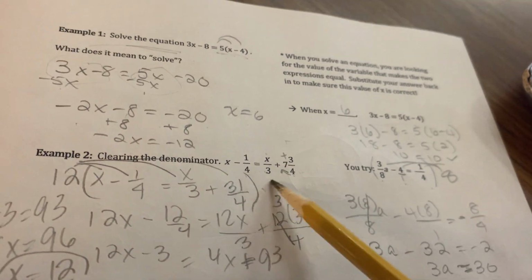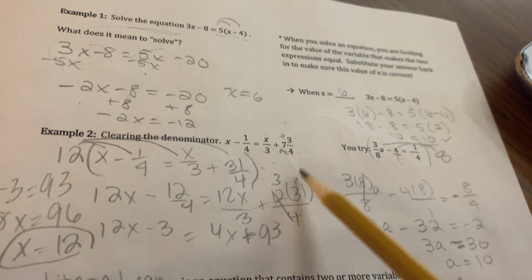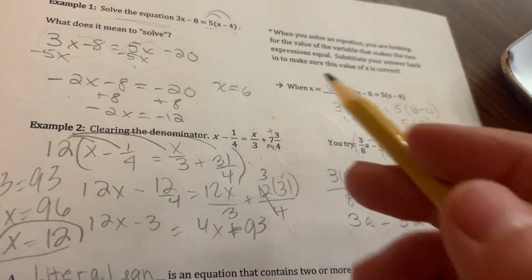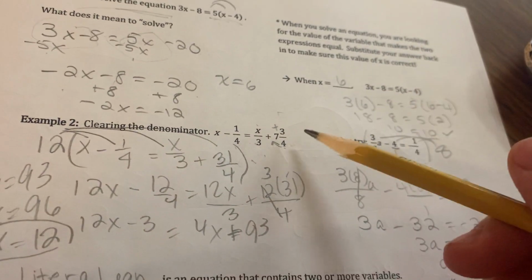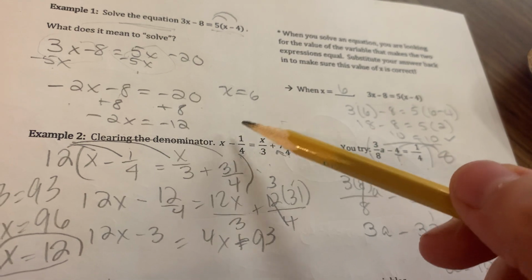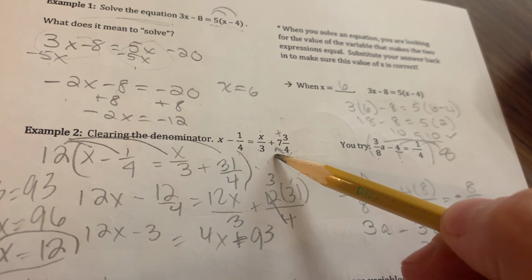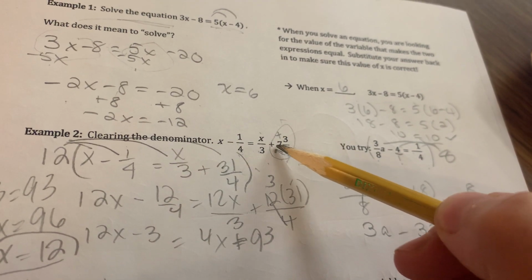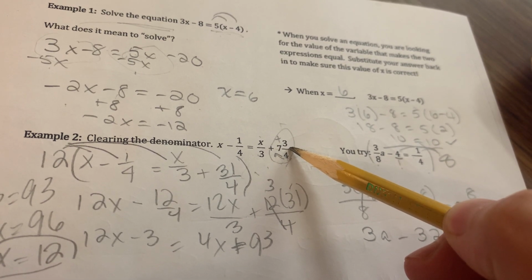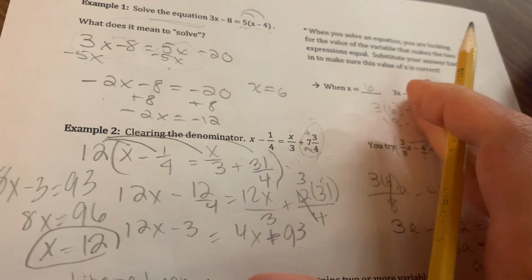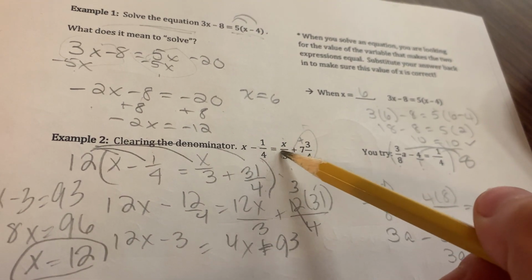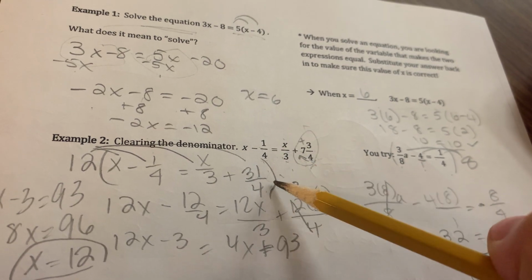All right, solving more equations. This one's a lot of fractions. We don't like fractions usually just because they're difficult to deal with. I'm going to encourage you to put this into improper form, and we're going to use a method called clearing the denominator, which will make it easier. So if I'm going to put this in improper form, 7 times 4 is 28 plus the 3. It's going to be 31. So 31 over 4. Fractions are simply division. So I'm dividing by 4, I'm dividing by 3, and I'm dividing by 4.